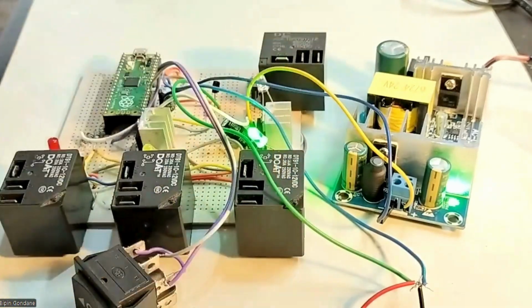So this is a Puffin connection. This is real time. I just wanted to show it to you. You can do a project based on this.